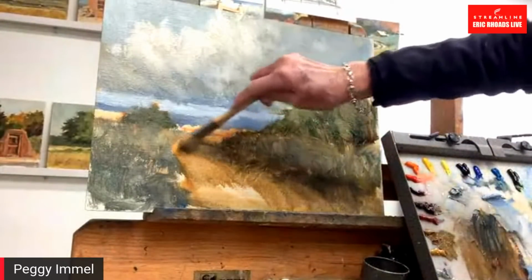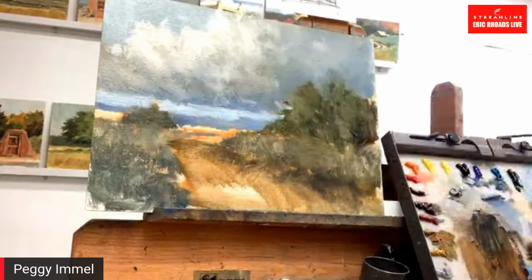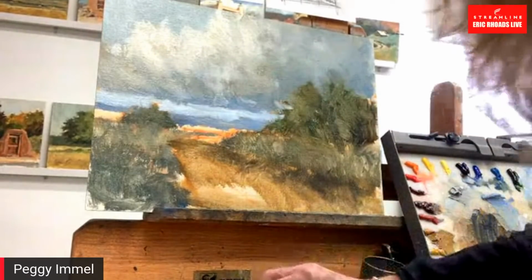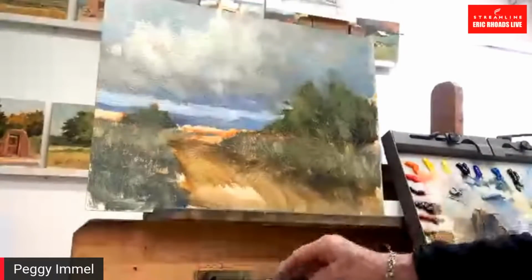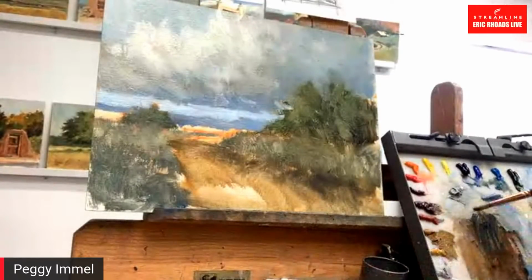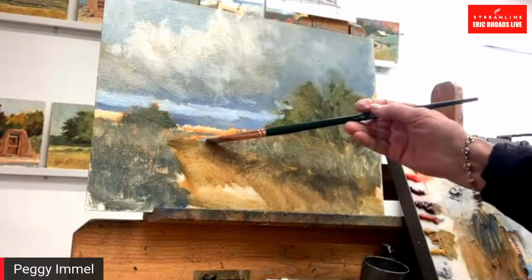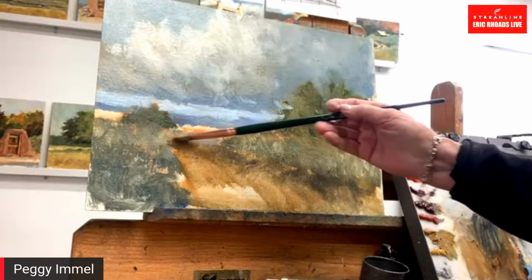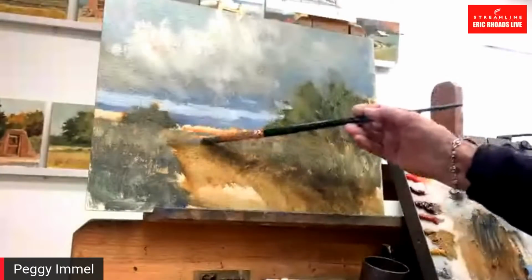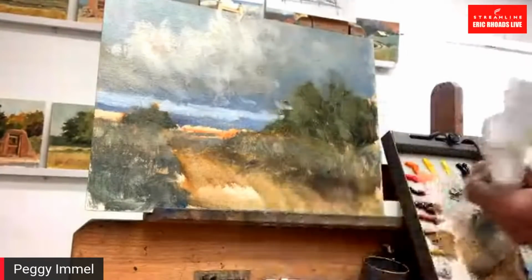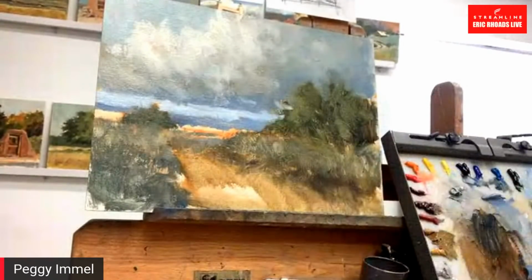I've added some cooler color to that. Now, one thing I do want to do is lighten this as it goes into the distance. It's going to be lighter. It's going to be duller. I'm going to just try that sky gray, the warm sky gray, and see if that will do it.